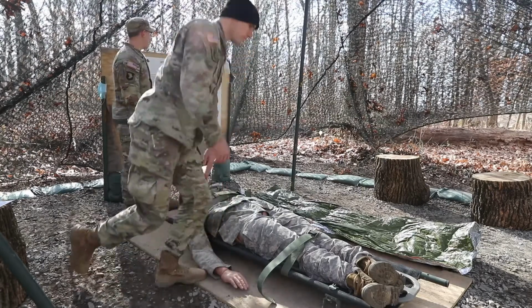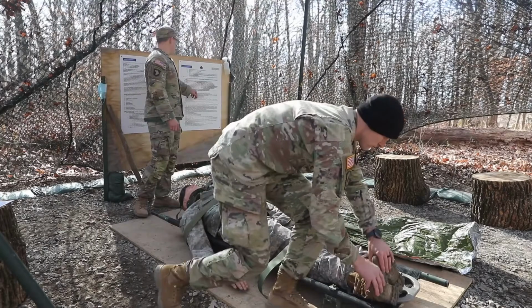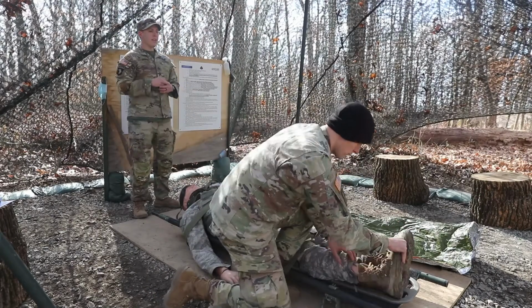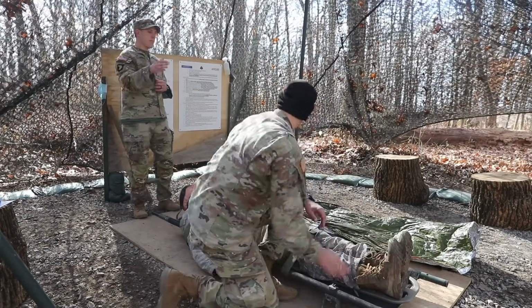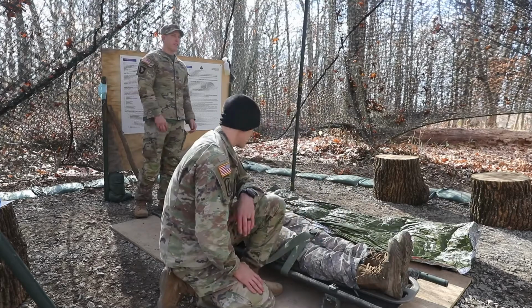You're then going to move into your pulse sequence. There's a lot of medical terms on here. Don't need to worry about it. All you need to focus on is the pulse sequence is foot, groin, wrist, neck.